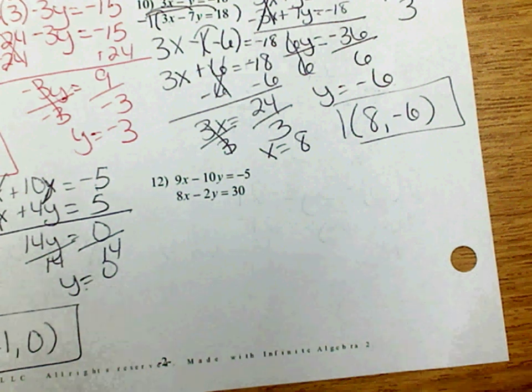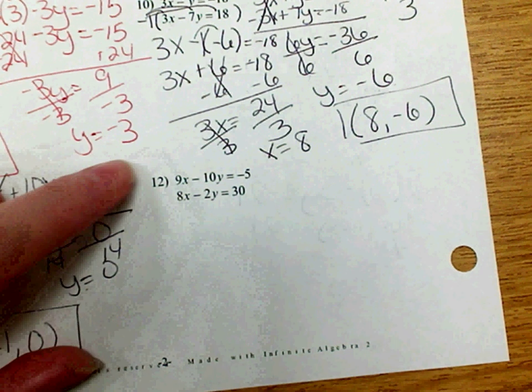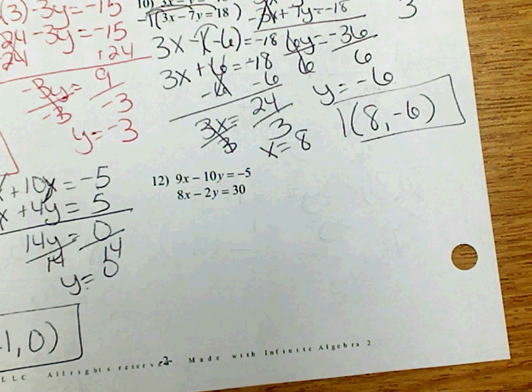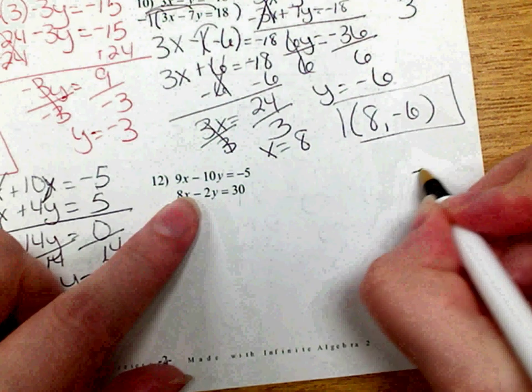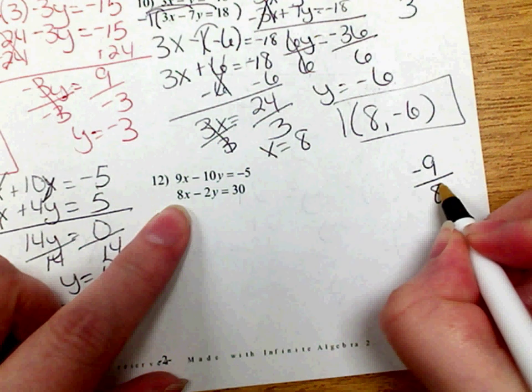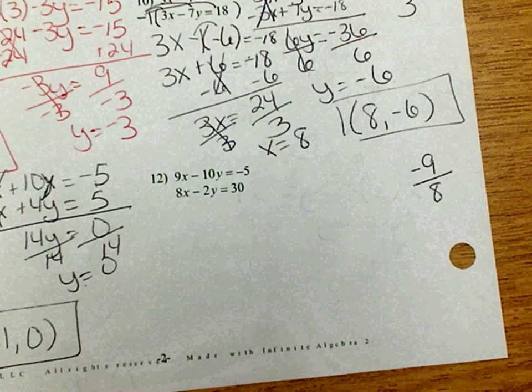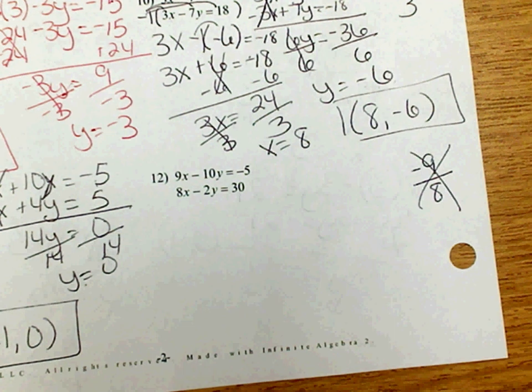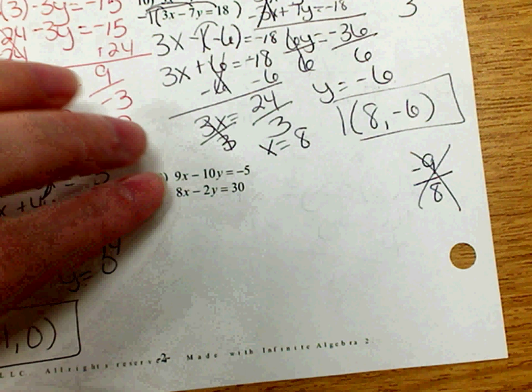So nothing seems obvious, so I'm just going to try the x's. Always start with the one that's farther from 0, so 9 is farther from 0. How do I get 9 to cross off? Well, I would need a negative 9. So I want negative 9, and I'm going to divide it by what I have that I don't want. I don't want 8. And if I divide that out, I'm going to get a decimal. Well, whenever that happens, you're just going to say, no thank you, and try the other one. Okay? So the x's didn't work, so let's try the y's.